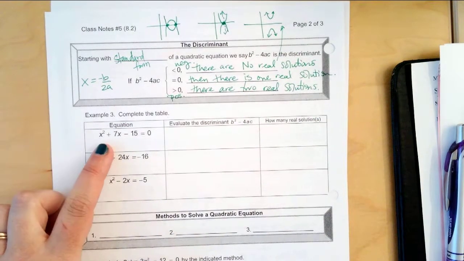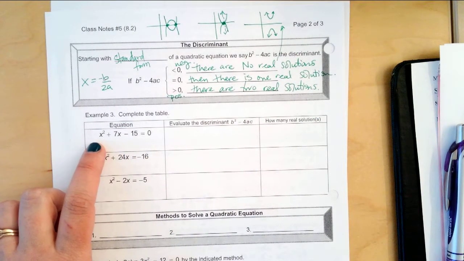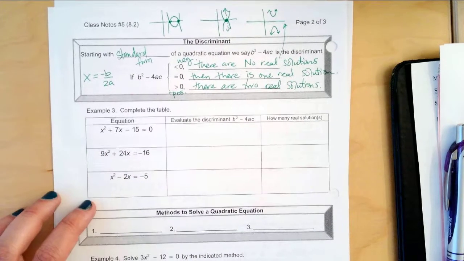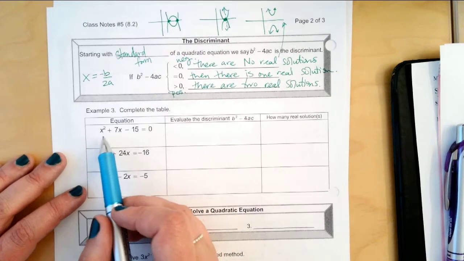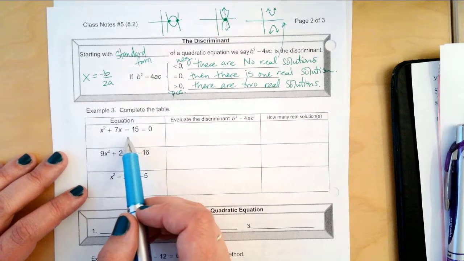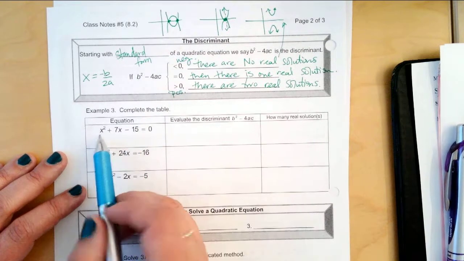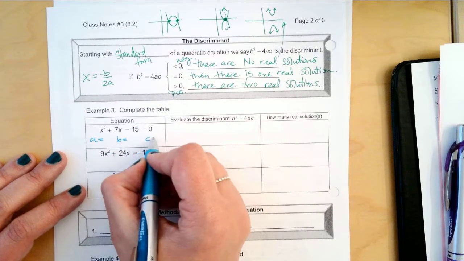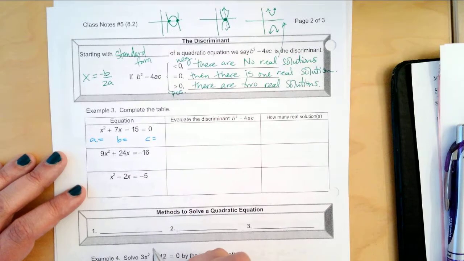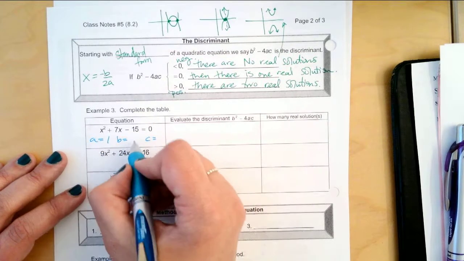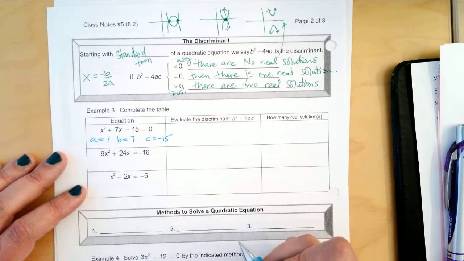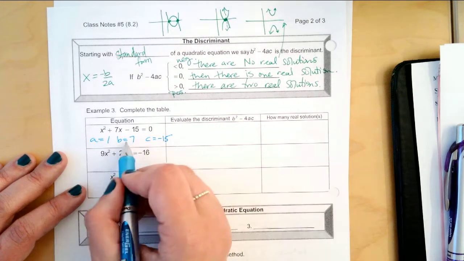So if I just look at this equation right here and I want to find the discriminant, in fact, you should probably all try that now, but we're going to keep going. You could always pause and try to find it. But to evaluate the discriminant, we need A, B, and C. So tell me what is A in this case? And what's B? And what's C? Negative 15, right? So we're going to plug those things in.